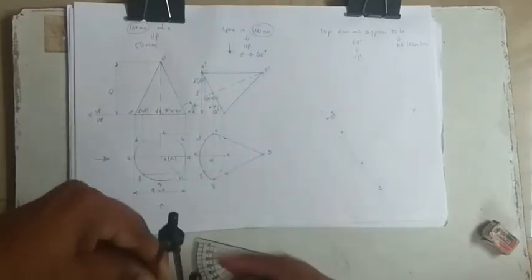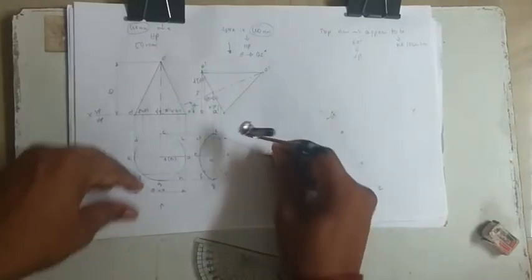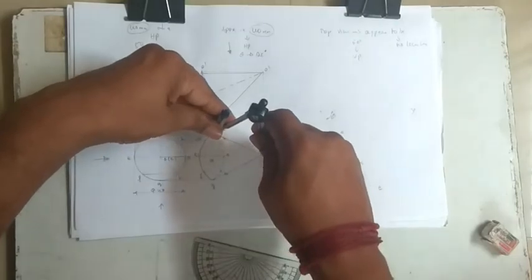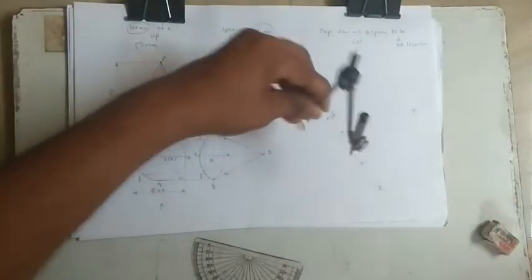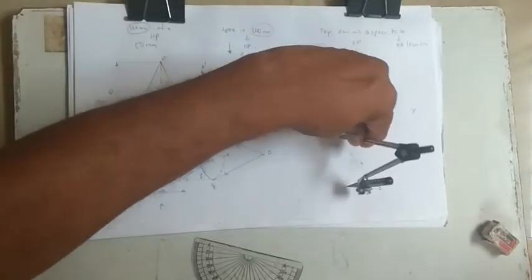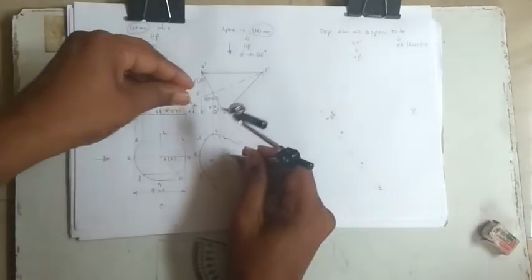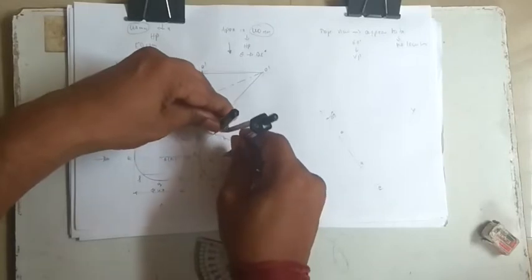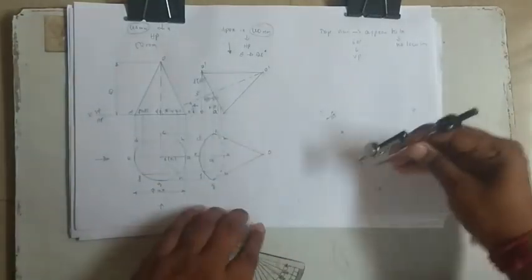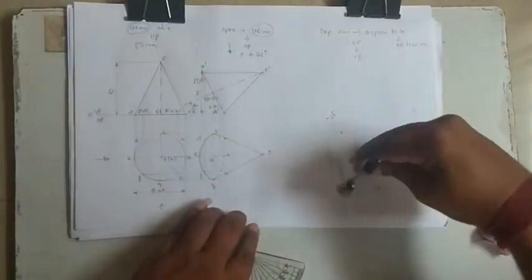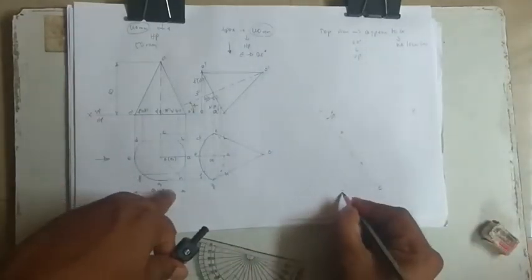In a similar way, you can take O to C. So now when you rotate like this, C will come this side. So O to C will be here, and take A to C. So we have A here, we have C here. Let's say this is C.